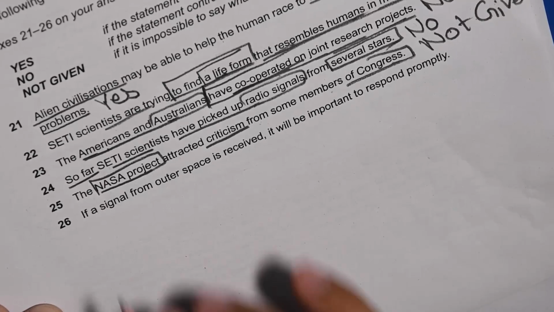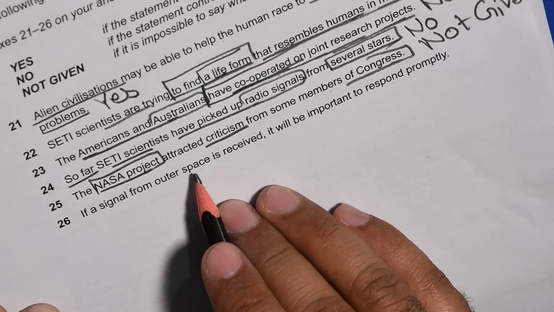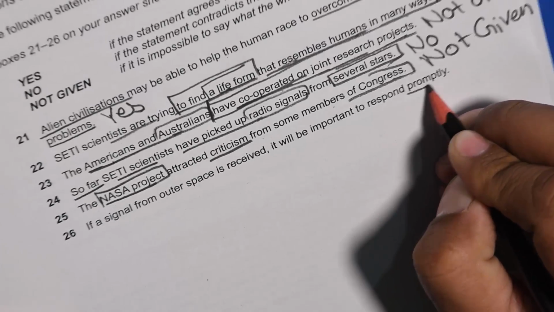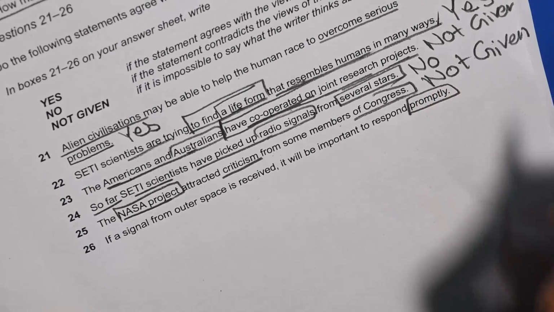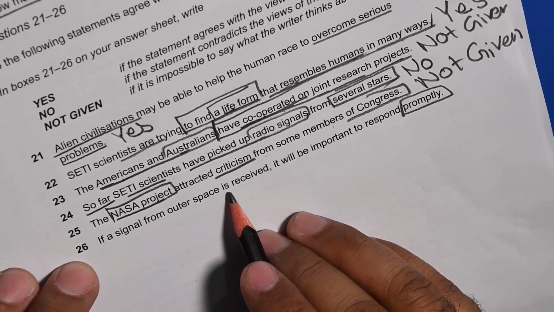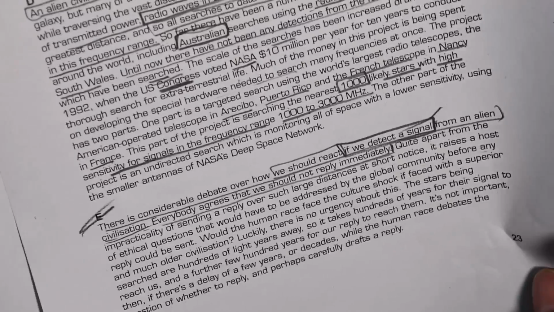Okay, so we are left with one question now. If a signal from outer space is received, it will be important to respond promptly. I don't think so, because I remember we read about it. This one, yeah, we read it when we were doing that list of headings.